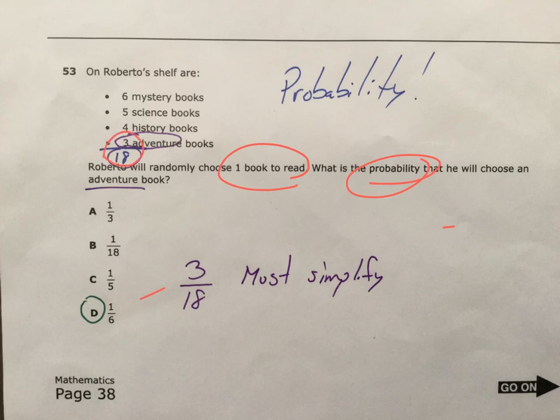And all this is a simplifying problem. Just make sure you can simplify. Divide by 3, you get 1. Divide by 3, and you get 6.